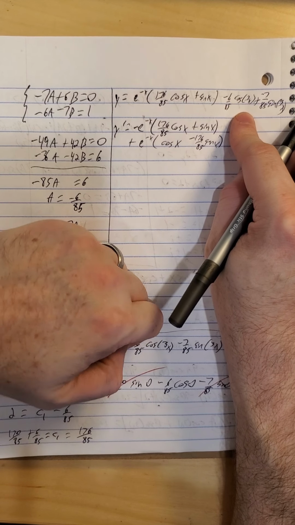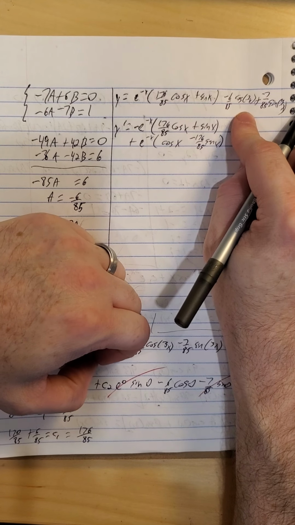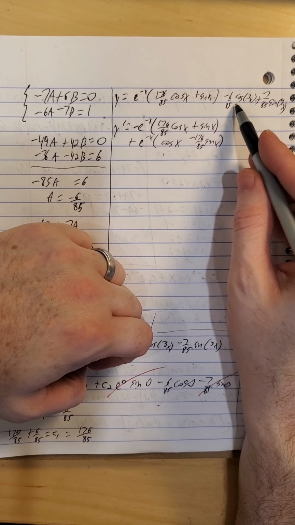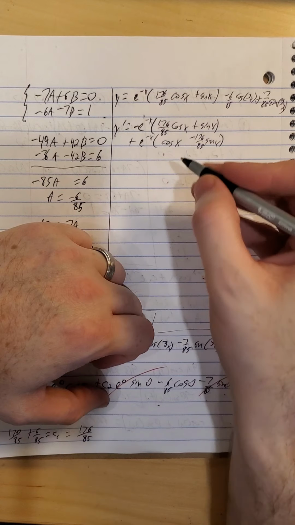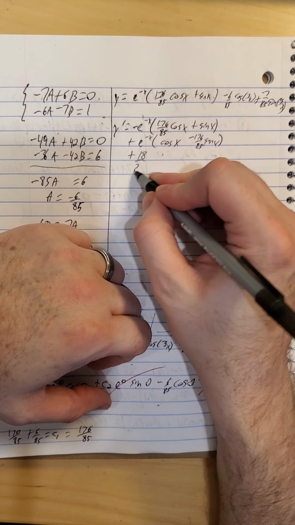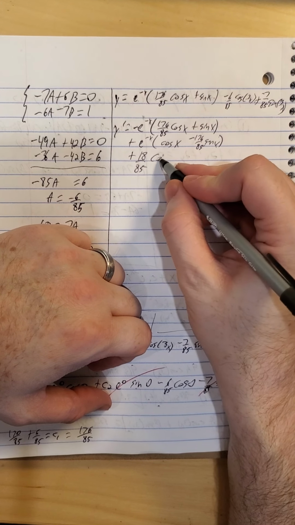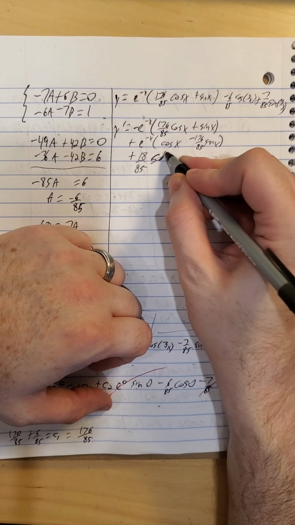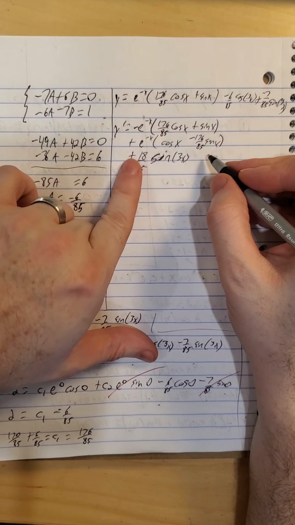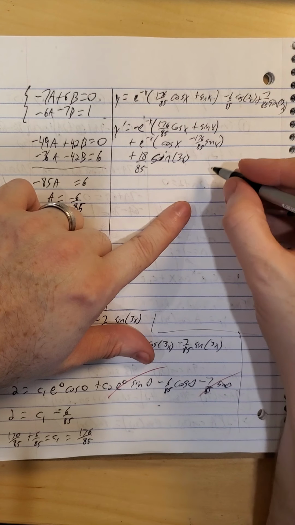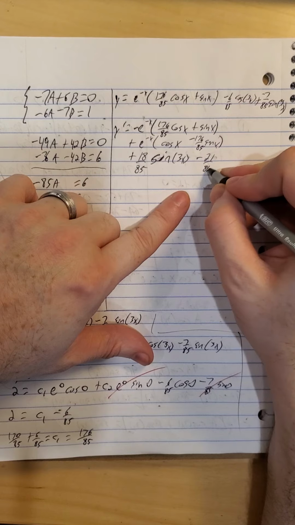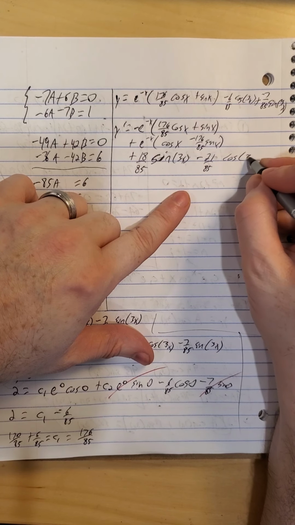The rest of it, we were just using our derivatives. So let's see, cosine would be negative sine. So the minus and negative flips that to a plus. So plus 3 times 6 is 18/85. Derivative of cosine is sine of 3x. We already flipped it. Same deal here, minus 21/85 cosine of 3x.